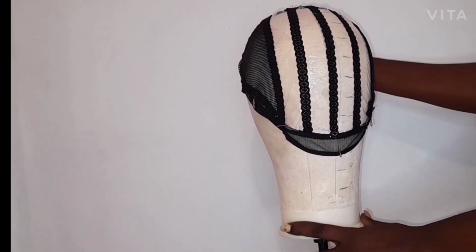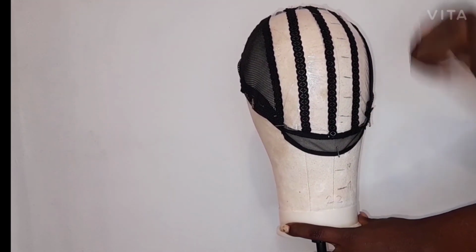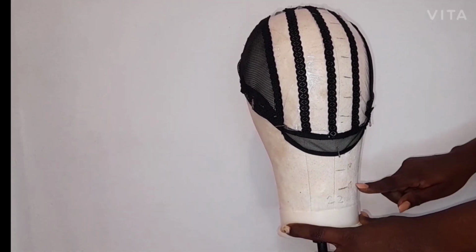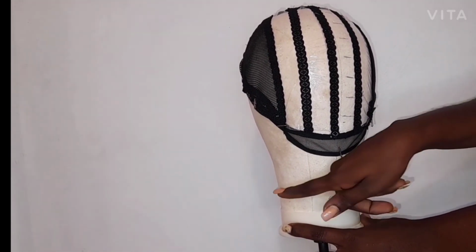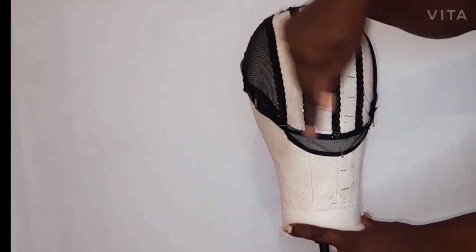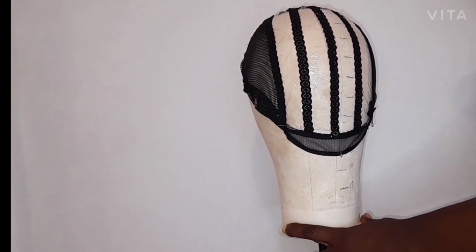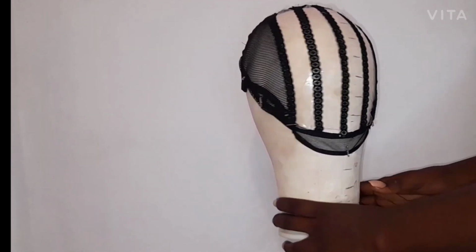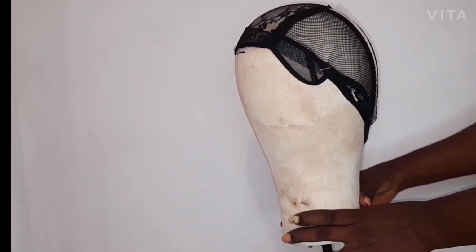And remember, your front to nape, this is what you call the nape of the neck. Right down here is the nape of the neck. So front to nape and the circumference are the two most important measurements that a wig maker must get from their customer in order to have a firm fitted wig.